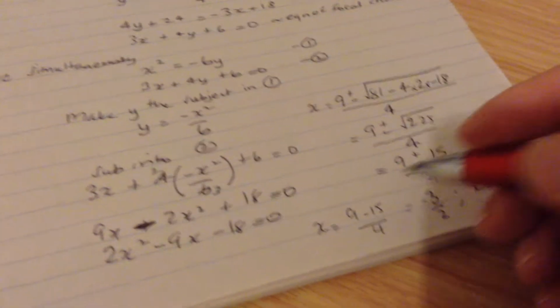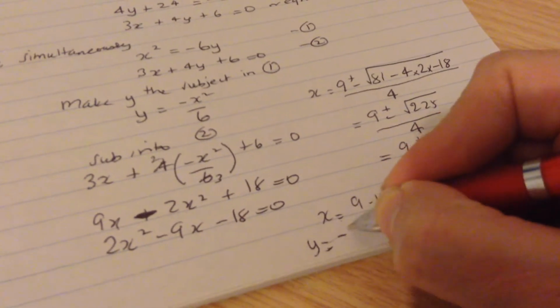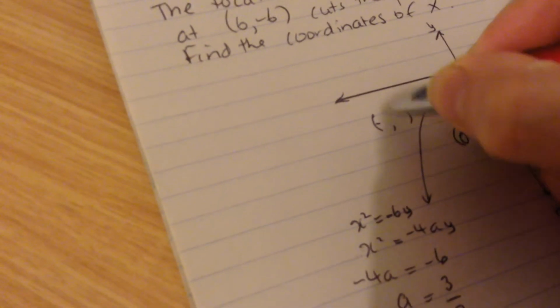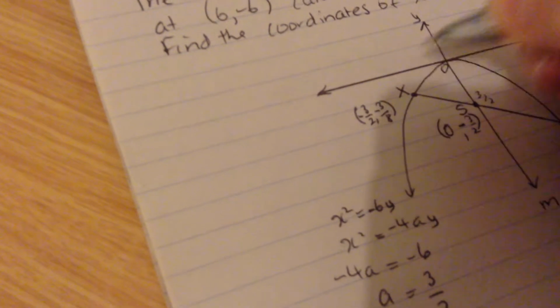So y is equal to minus 3 on 8. So the coordinates of X are minus 3 on 2 and minus 3/8. I'm going to put that in here, and there we have it.